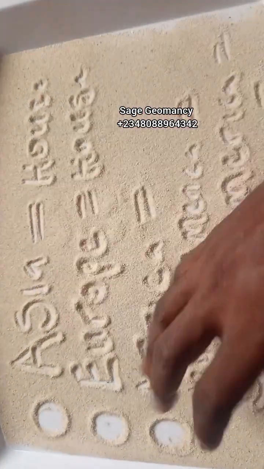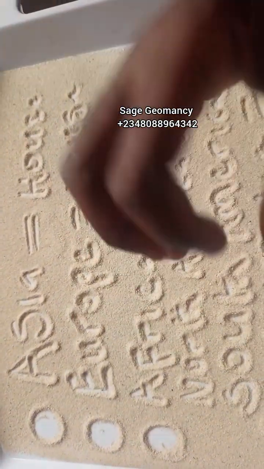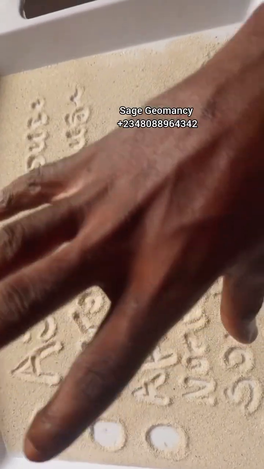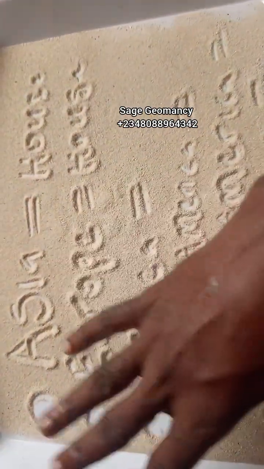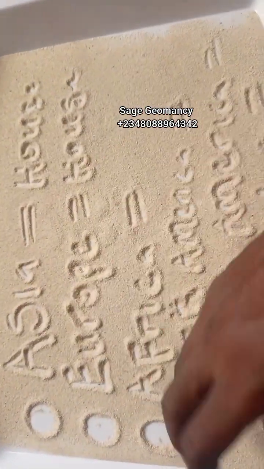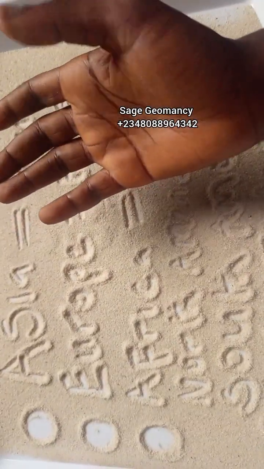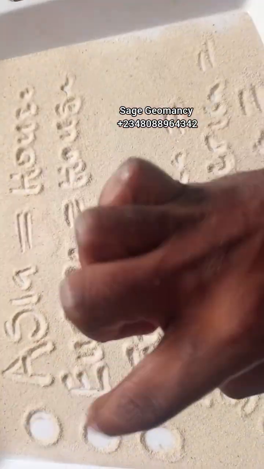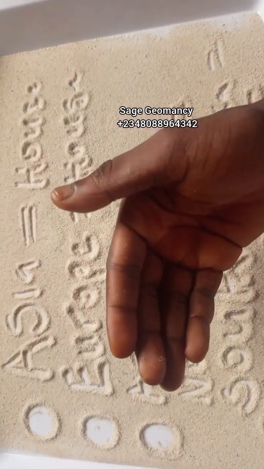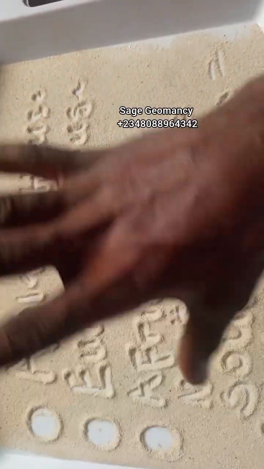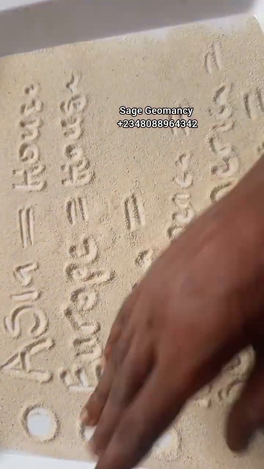You understand? Now, before you can be talking about it, know that your question must be centered on that. Maybe you are not asking a question related to continents or where you can travel to, which means that when you cast a geomancy chart, all this doesn't matter. But it becomes relevant when your question is related to those continents or where you can travel to.